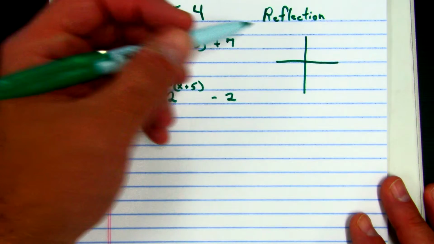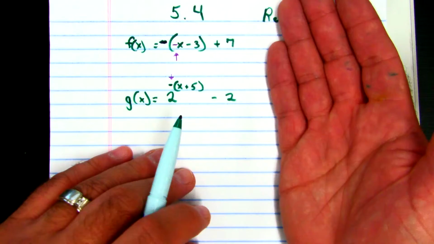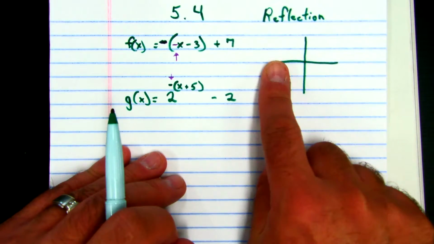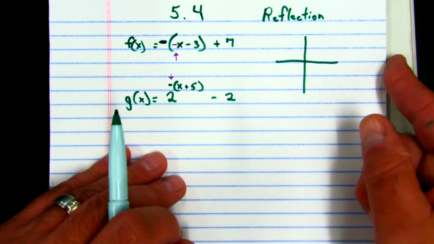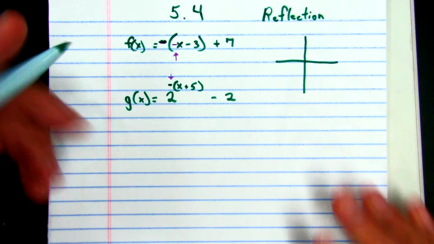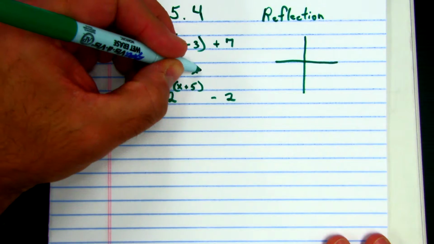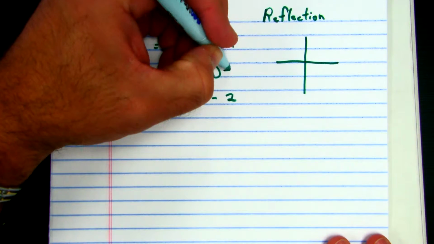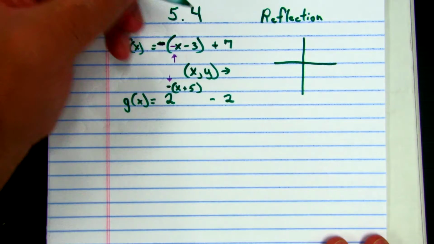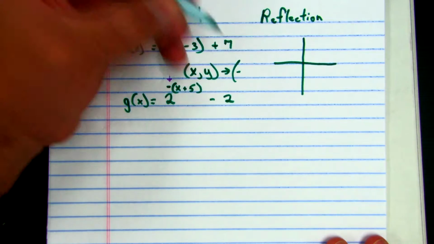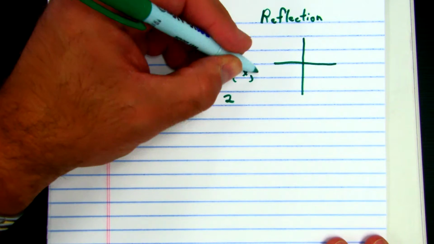So that means whatever graph I have, I'm flipping my x's from positive to negative, or if there's some of them that are negative, I'm switching them to positive, which means I'm flipping from left to right. Now, coordinate notation is easy on this because it's x, y, and when I change it, I just change the sign. So it would be negative x and then y.